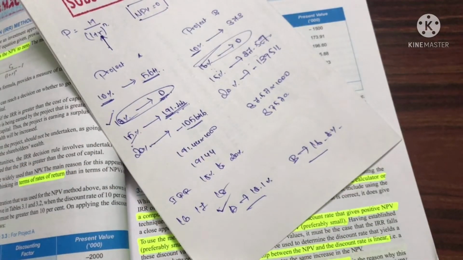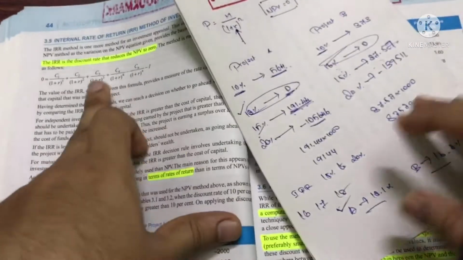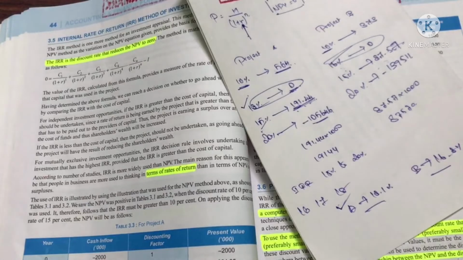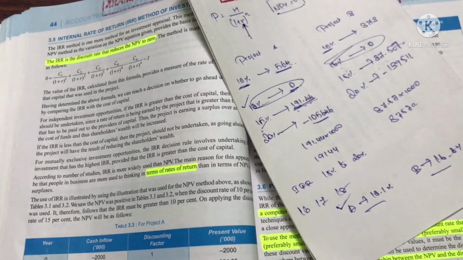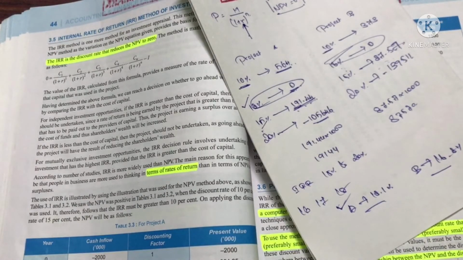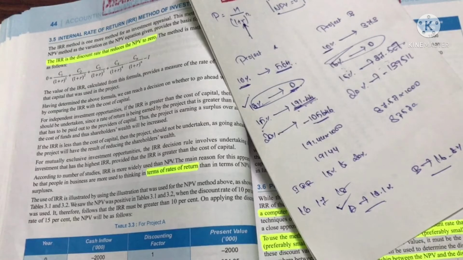The main idea behind internal rate of return is that we have to make NPV 0 and then find out the rate of return. Whichever project gives the highest rate of return, we'll choose that project. We use the IRR method mainly for expressing the profit in terms of percentage.